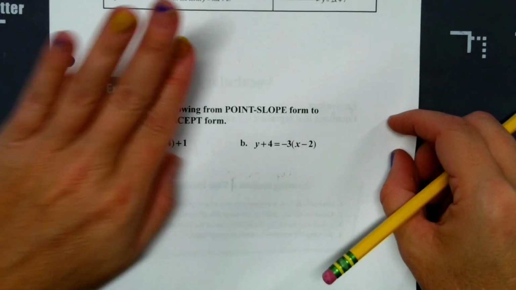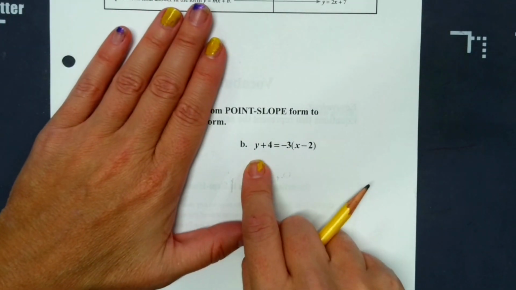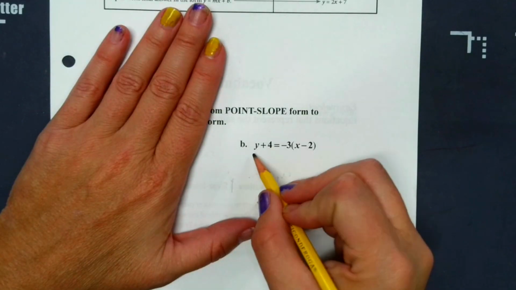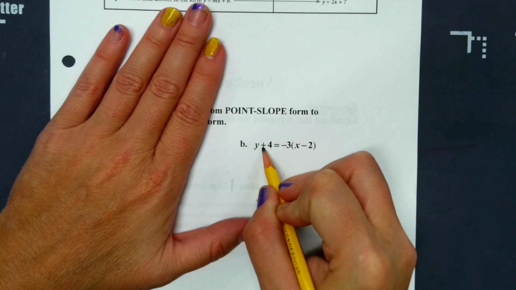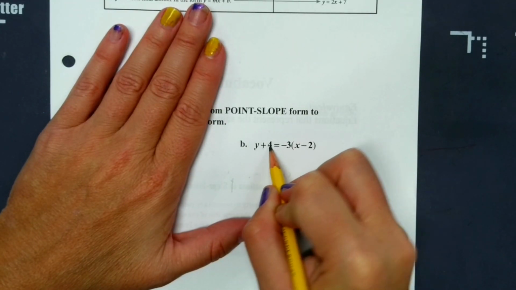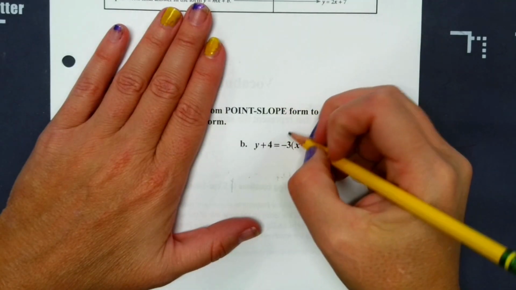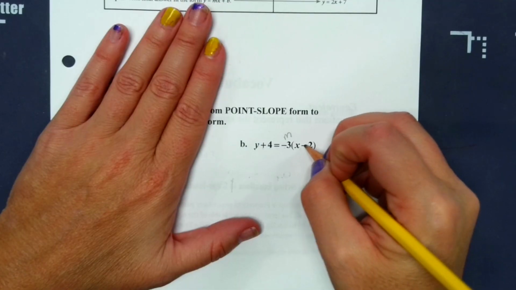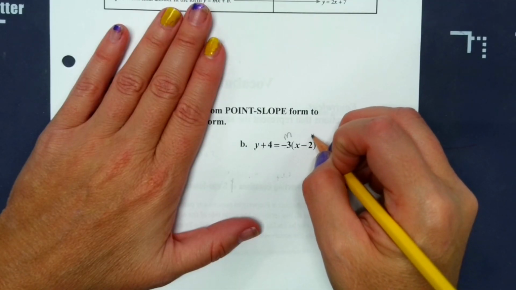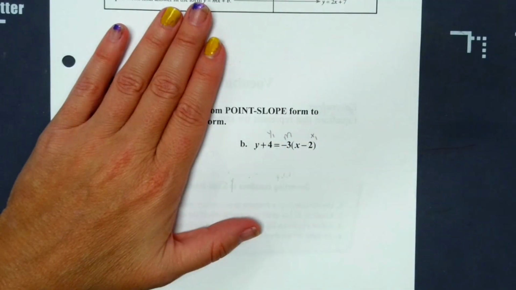Okay, I'm not going to look at A for right now because B, I think, represents it better. So y minus or plus y1 equals negative 3, there's your m, times x minus x1. So this is your x1, this is your y1.